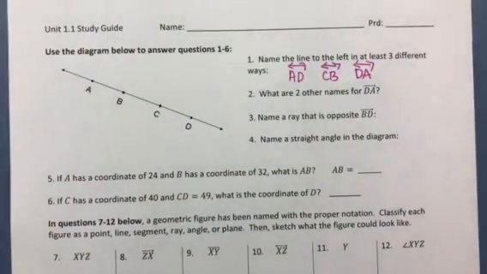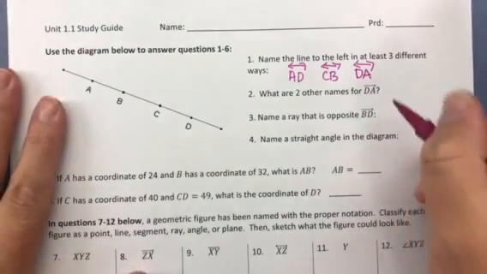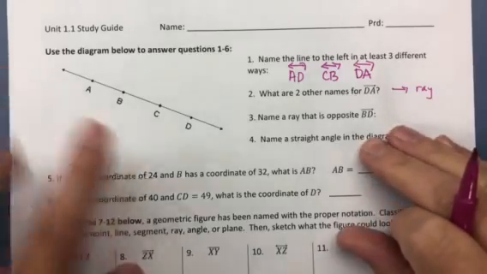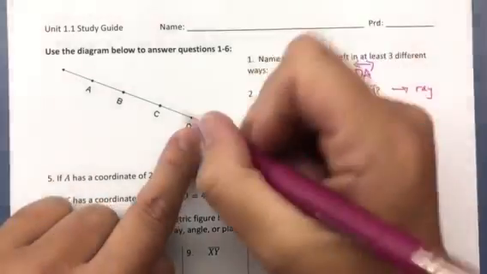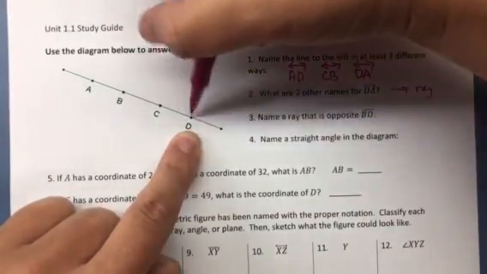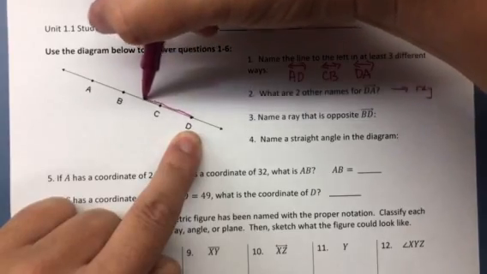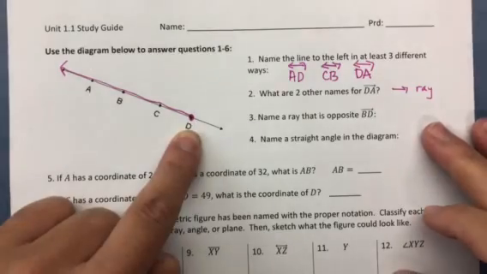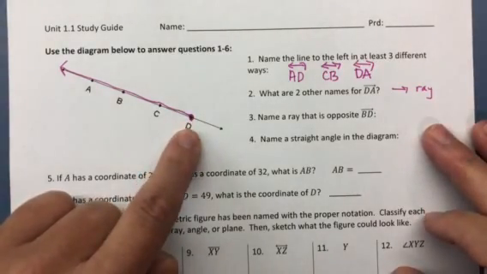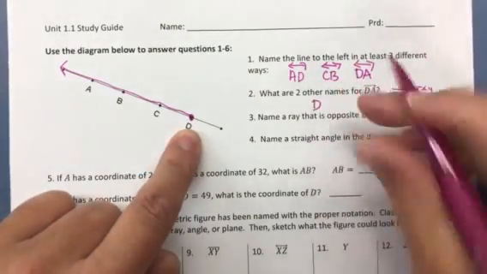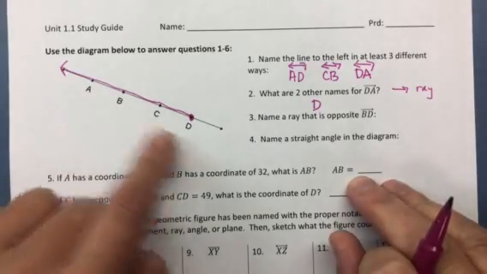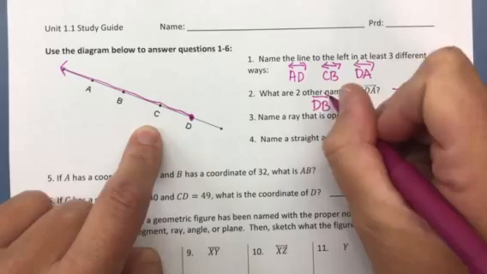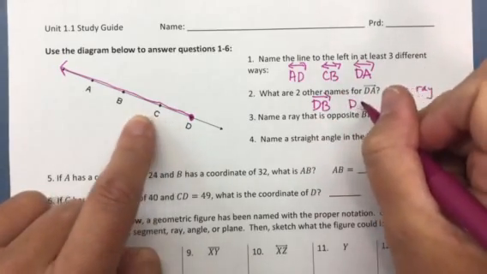Question 2, what are other names for ray DA? So remember that is the ray symbol. When we name a ray, we start at the end point, and then the other point just has to be in the direction of the ray. So when we say ray DA, we mean the ray that begins here. So I have to use D. I can't use a different letter for my end point. But now, instead of A, I could choose from either B or C. Since I need 2 other names, I have to do both. So ray DB or ray DC.